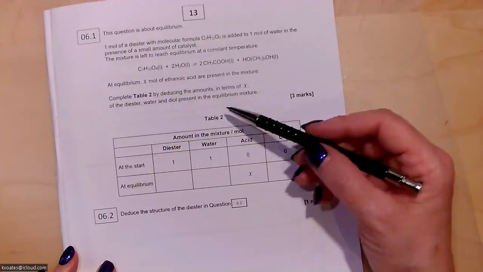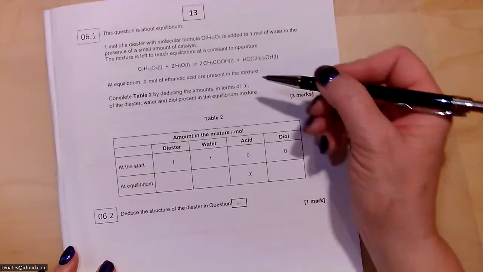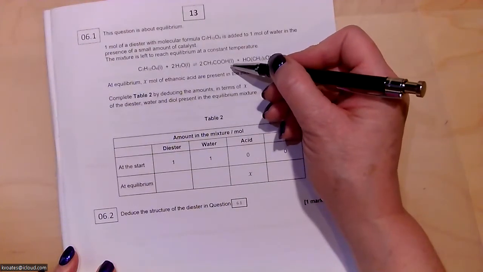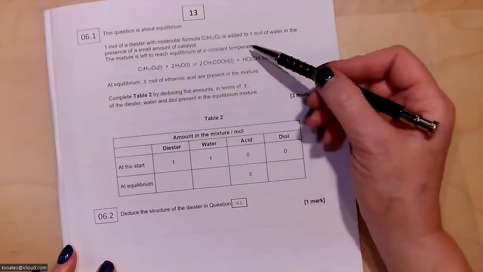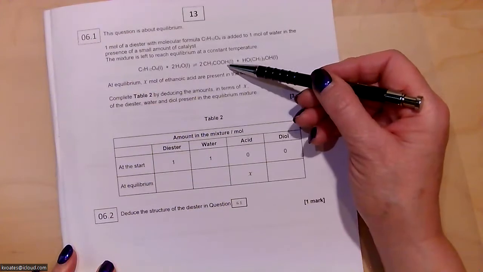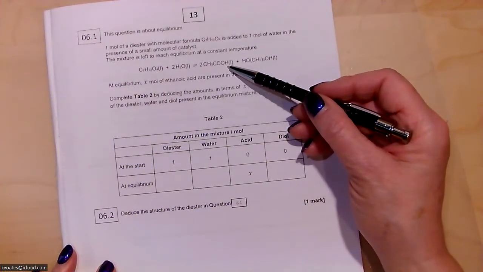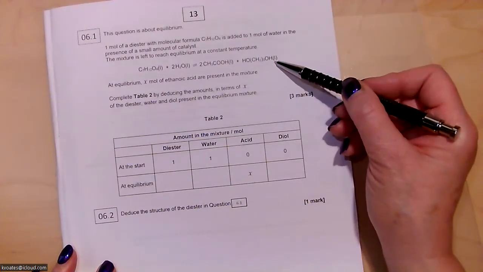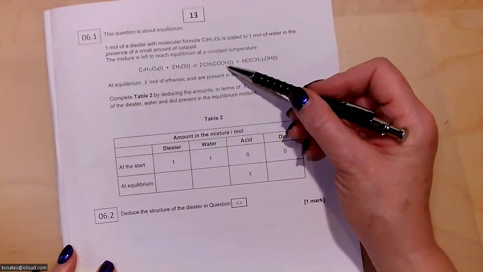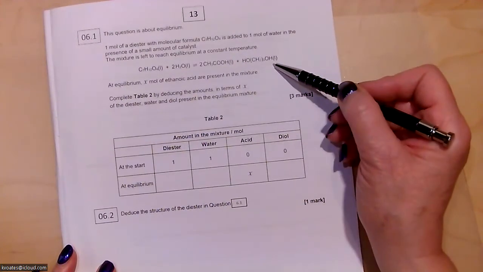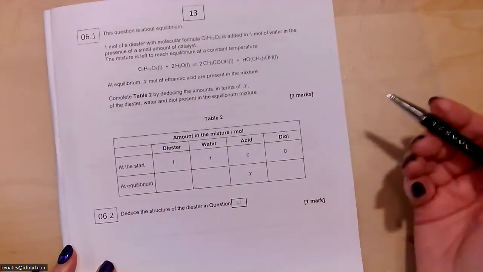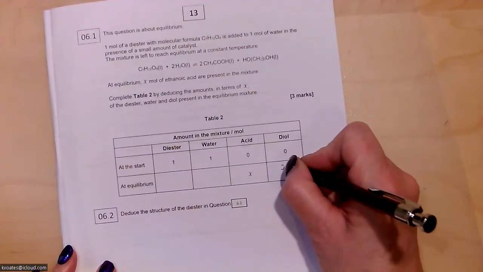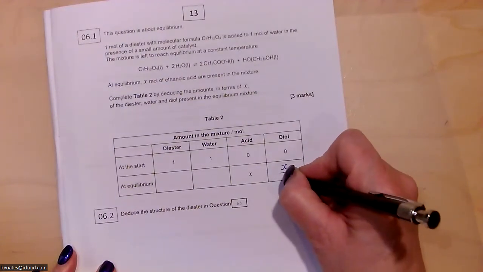So deduce in terms of X what's left. So we know that if we've got 2 moles of ethanoic acid, we're going to get 1 mole of this diol. So whatever the value of the ethanoic acid is, half as much is going to be the diol. So this is going to be X over 2.